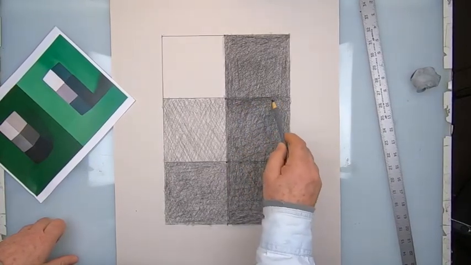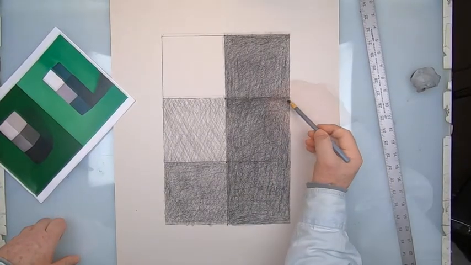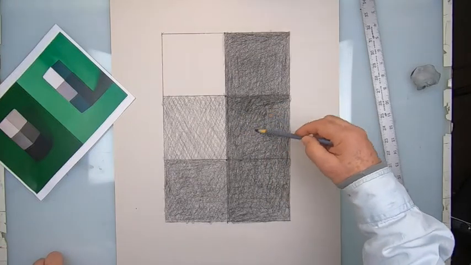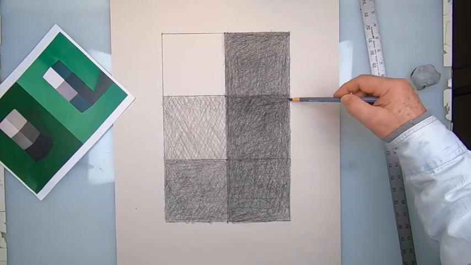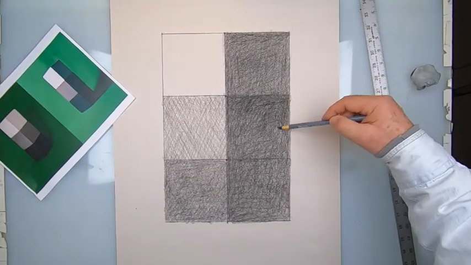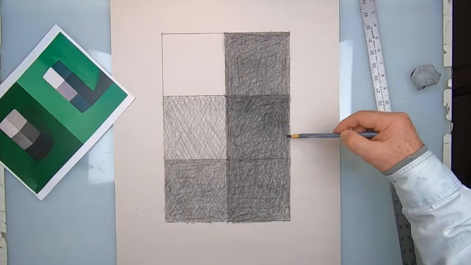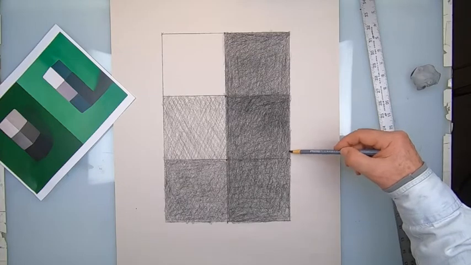All right, and we want to make nice, sharp, distinct transitions. And this is a strategy to achieve a relationship of values, right, that are supporting the objective of the drawing.